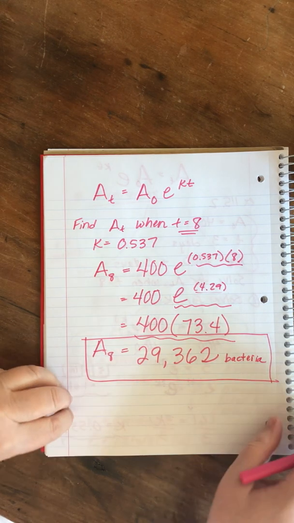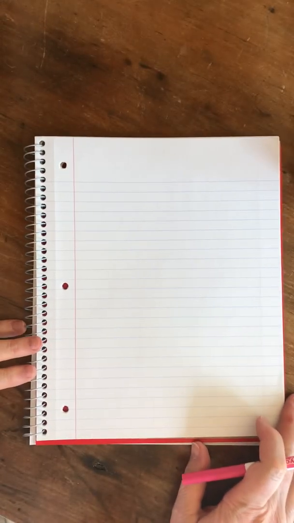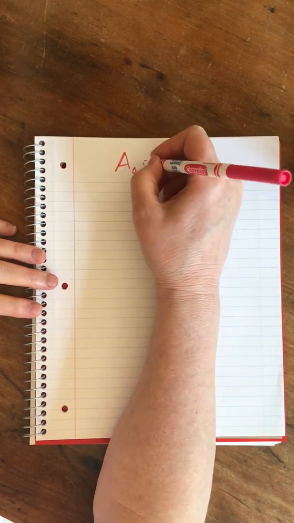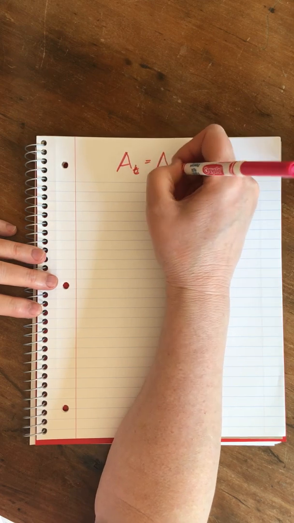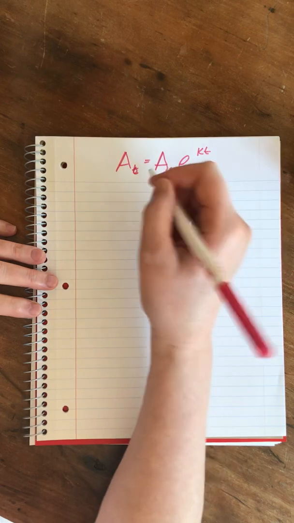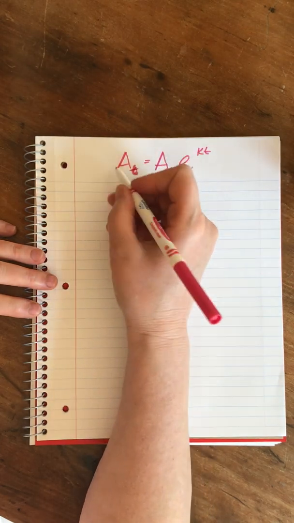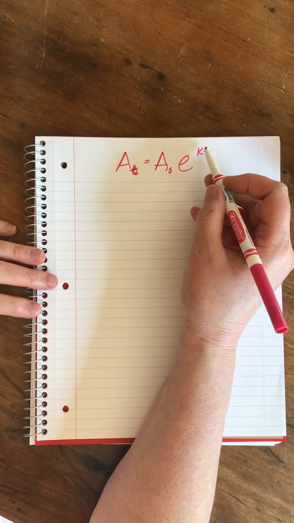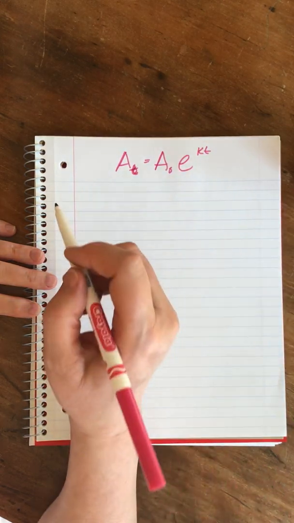Okay, I told you that there was also this thing called exponential decay, which works the same way, and the good news is you don't need a separate equation. The same one works. I'm going to rewrite it. Okay. The amount at a certain time is equal to the original amount times e raised to the power of a constant, and then the time.